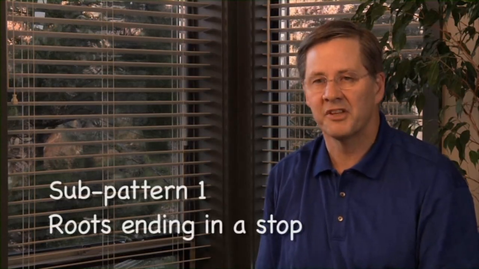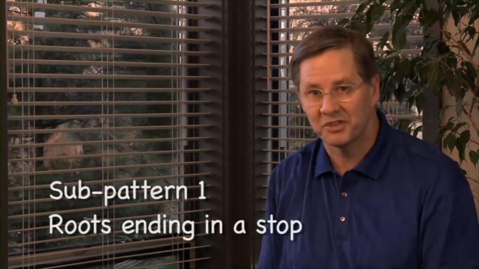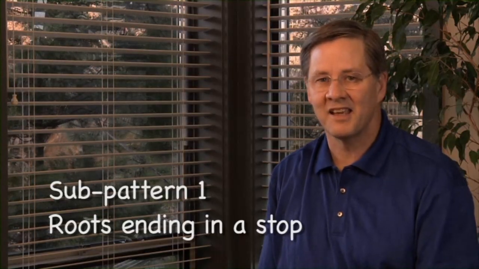Okay, pattern 4 are verbs that modify the root in the formation of the present tense stem. Okay, the root's actually modified, and not in nice, neat, easy ways like pattern 1, or in totally different roots like in pattern 2. The root actually is modified in the formation of the present tense stem. But again, let me talk through some of the basic sub-patterns of this, and you'll see how it works. The first sub-pattern for this are roots that end in a stop. Now, some of these fit in pattern 1, but others fit in pattern number 4.